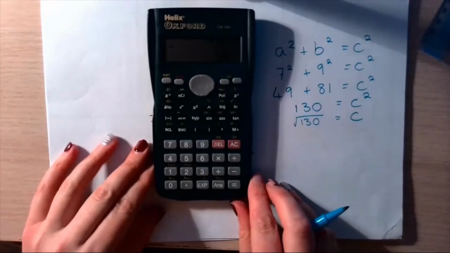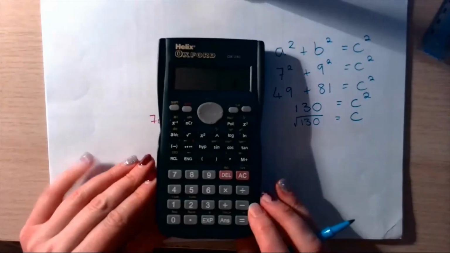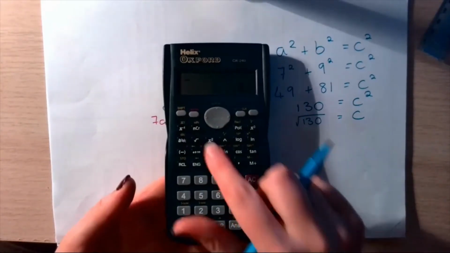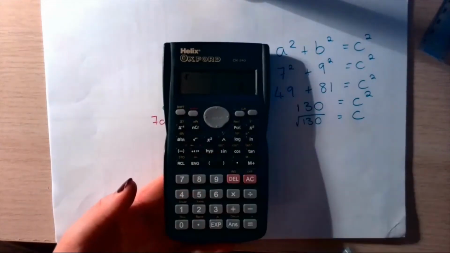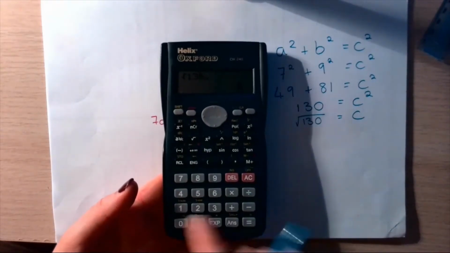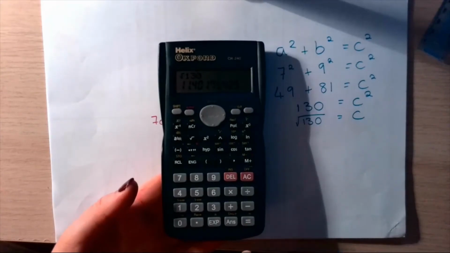Yours is probably a little bit different to mine. I can't find my calculator that's the same as yours. Can we see that better? There we are. It's this button here, the square root. Okay, so it's the one that looks a bit like the bus stop sign. And the square root of 130, that tells me it's 11.4.